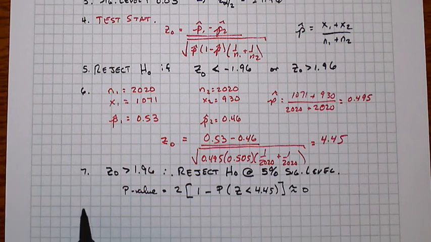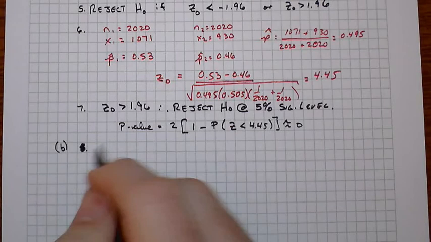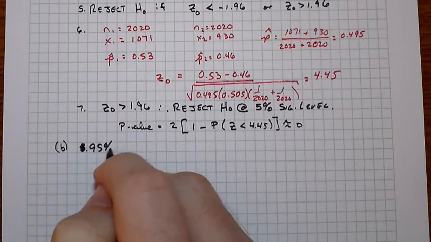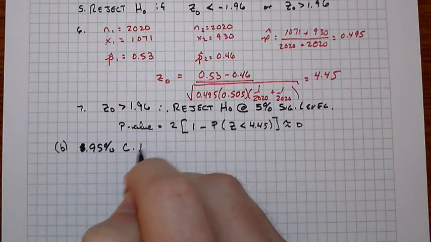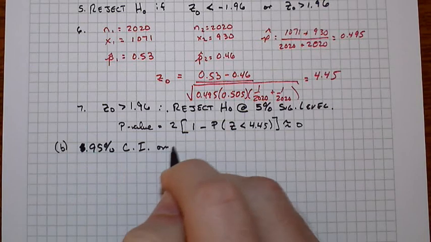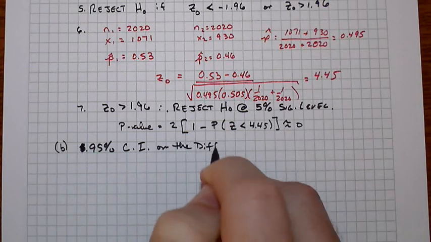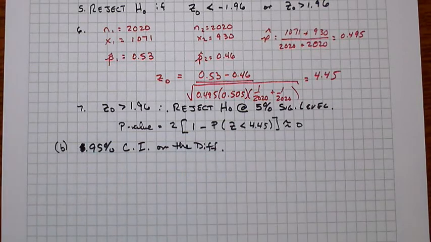Okay, and then for the confidence interval, the development work is in your text, and I'll let you take a look at that.